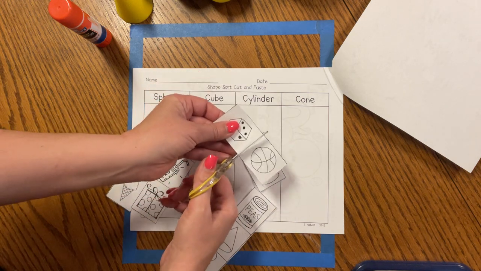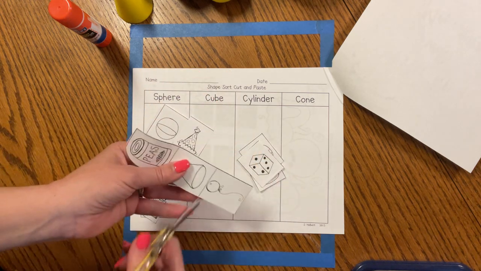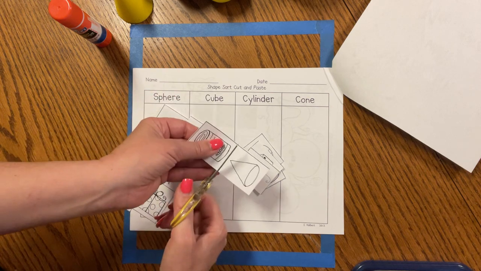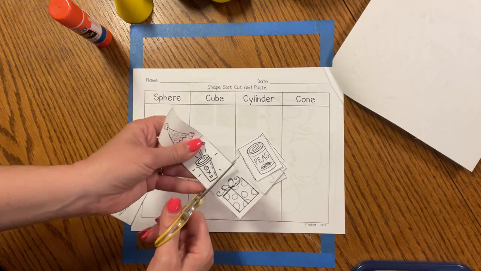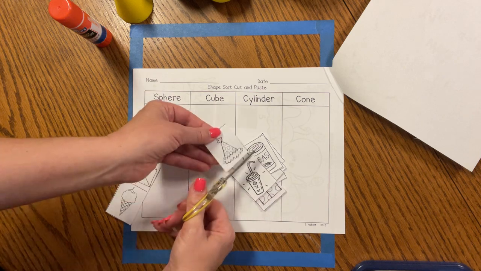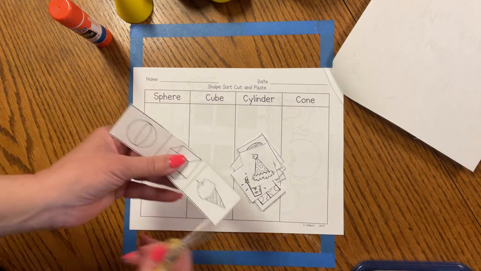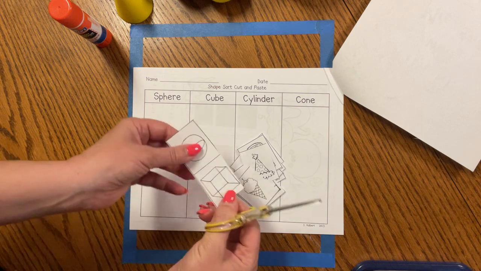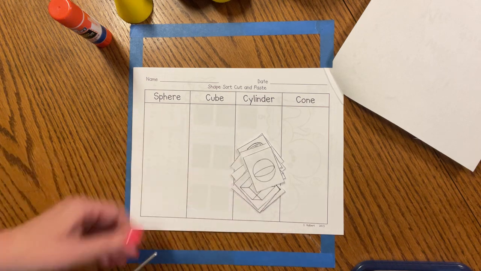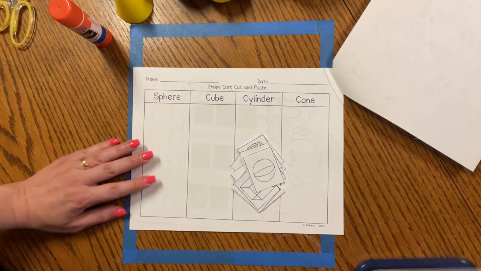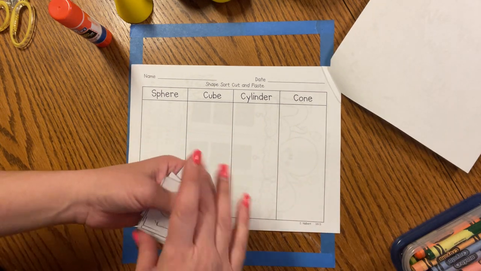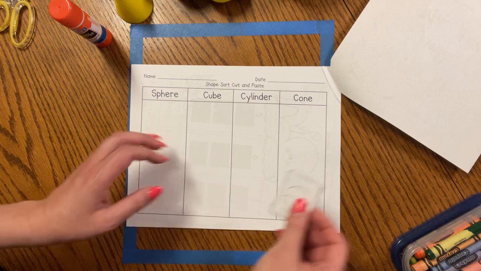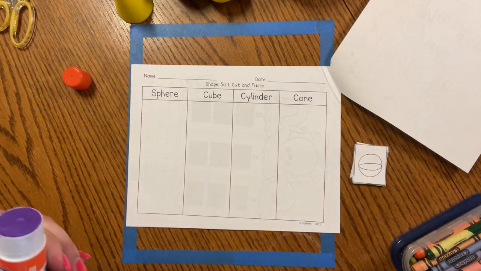Looks like there are 12 things to sort. 1, 2, 3, 4, 5, 6, 7, 8, 9, 10, 11, 12. Great job, friends. Okay, let's put our shapes into a pile like I have here, and let's take a look at them one at a time and get ready to glue, okay?